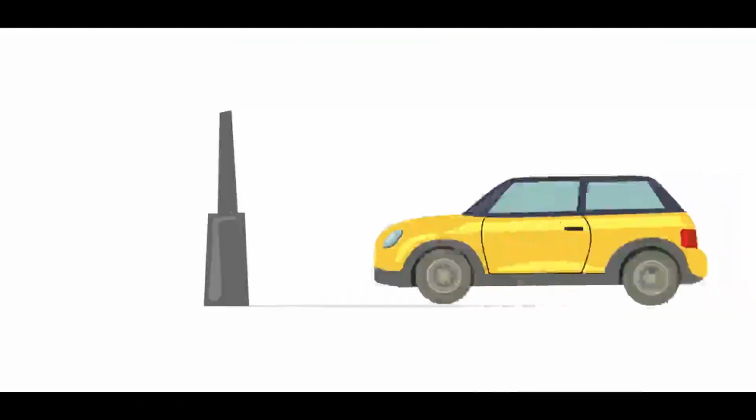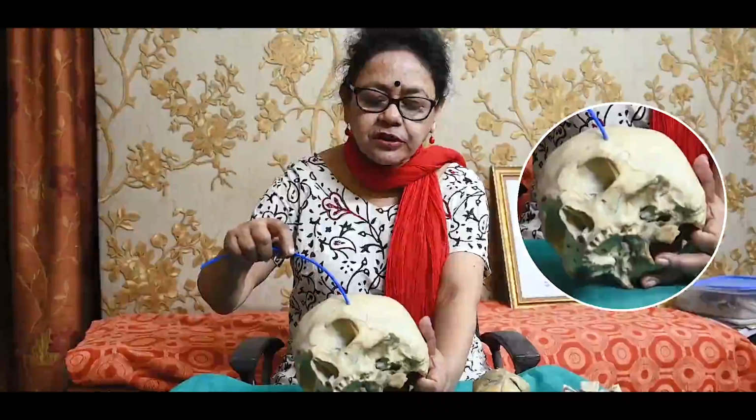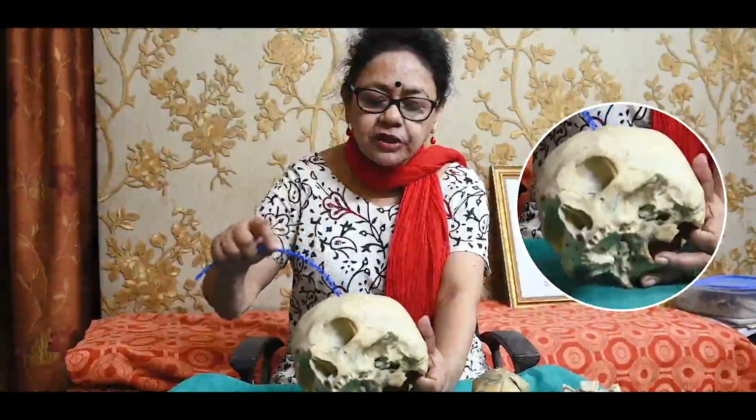Hi everyone, today I shall discuss an important topic which a person can go through when there is an accident, that is a road traffic accident. Now there are some important regions of the skull. This region is known as the pterion. How is this pterion formed?